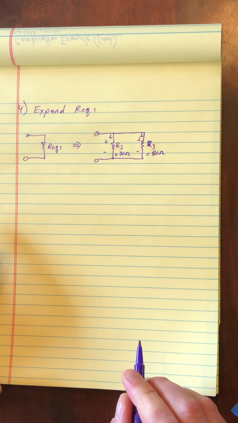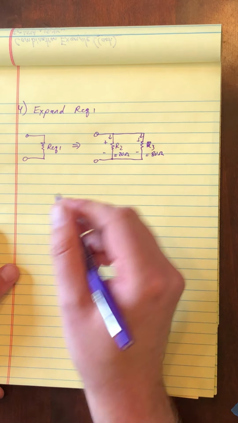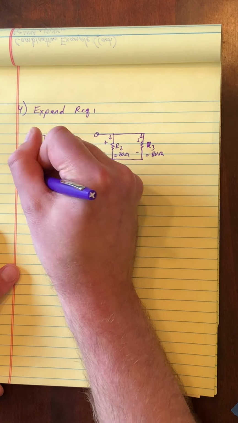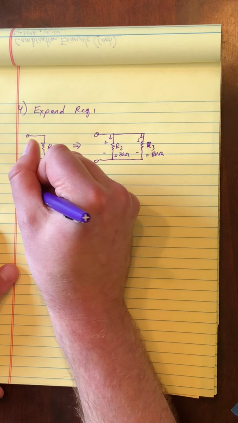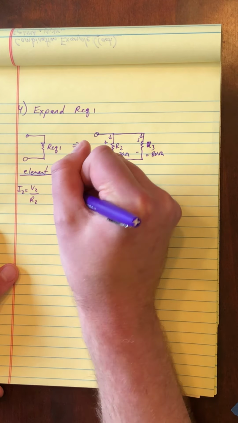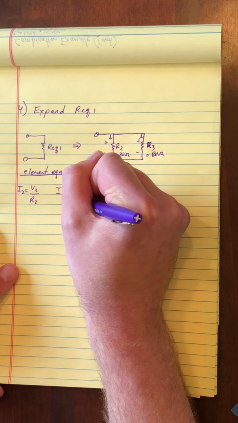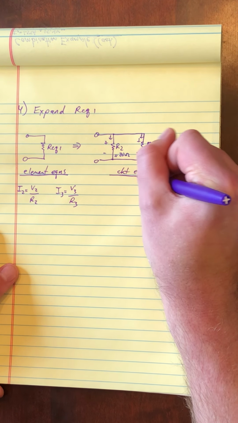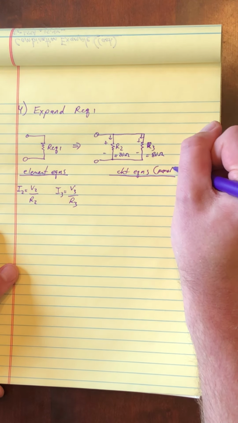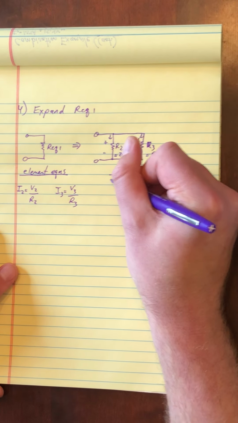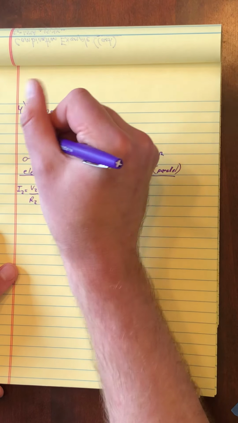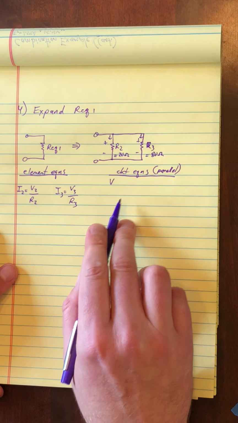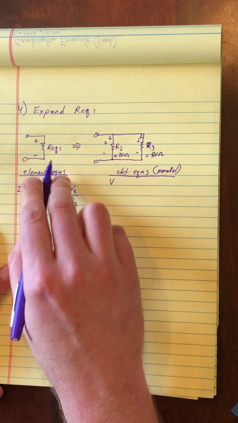Okay, same method that we're going to use here. So I'm going to take my element equations for these two. So I2 equals V2 over R2. I3 is V3 over R3. I'm going to take my circuit equations, and in this case they're parallel. And so in parallel, the voltages are the same. So the voltage we're looking at now is the voltage across what we're expanding from. So this is not the source voltage. So this is the voltage for REQ1.